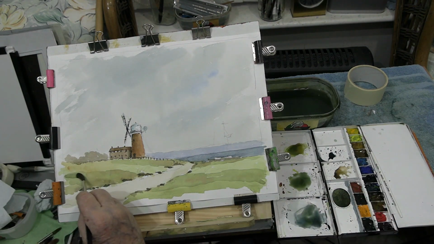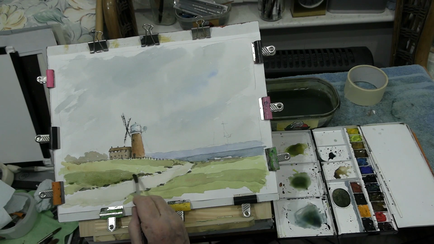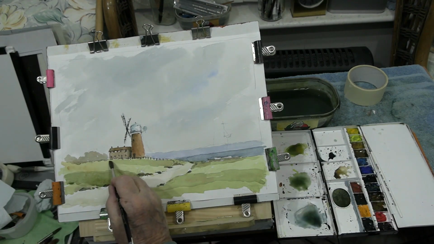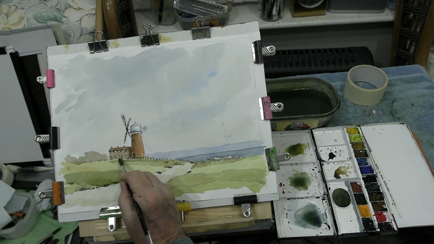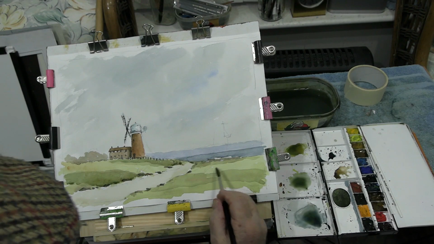I'll see if we can get it a bit darker. See, you have to sometimes change some colours to make other colours lighter. You get me?